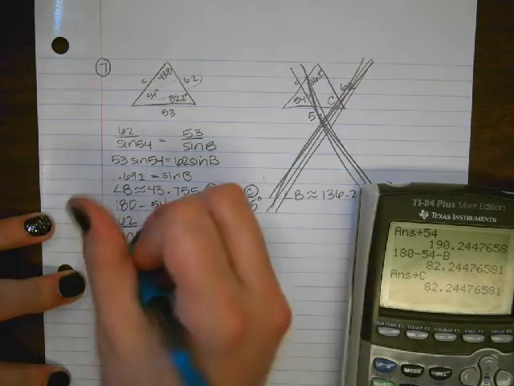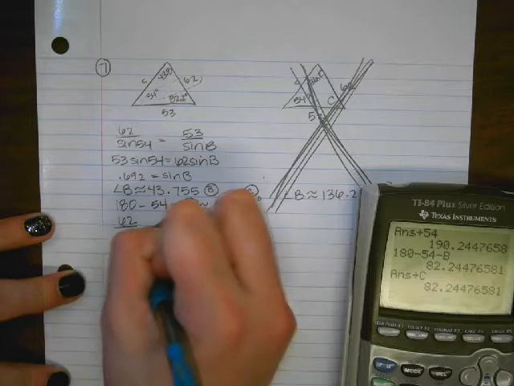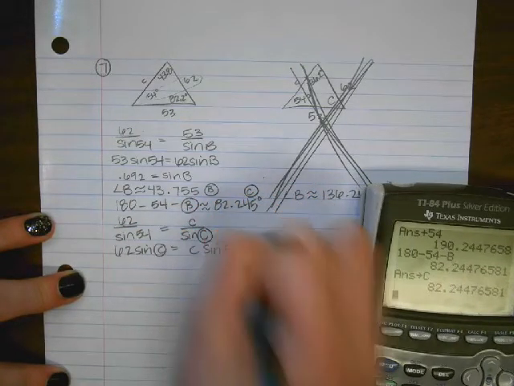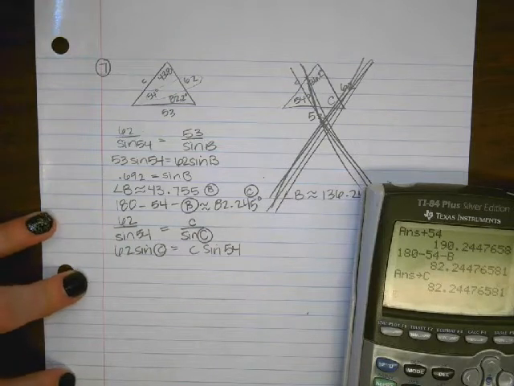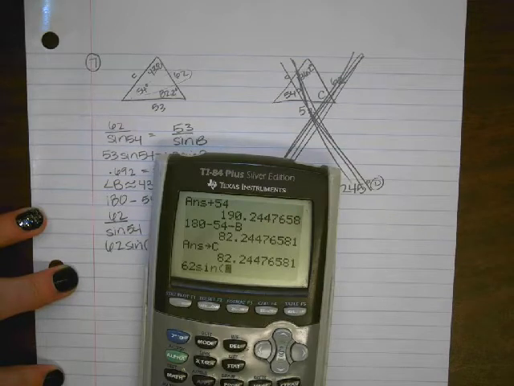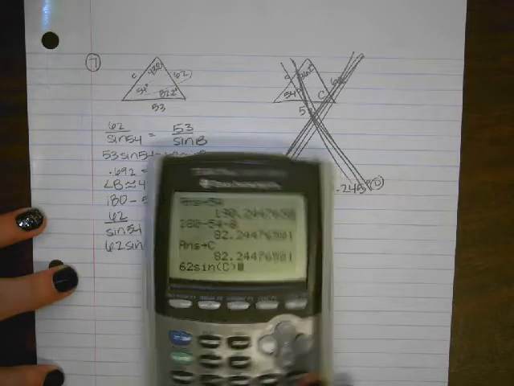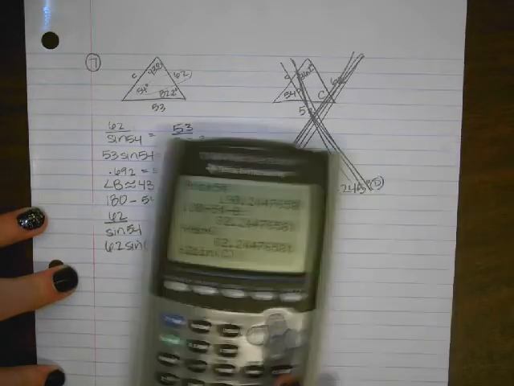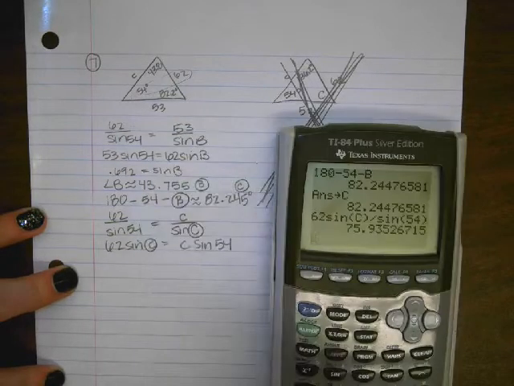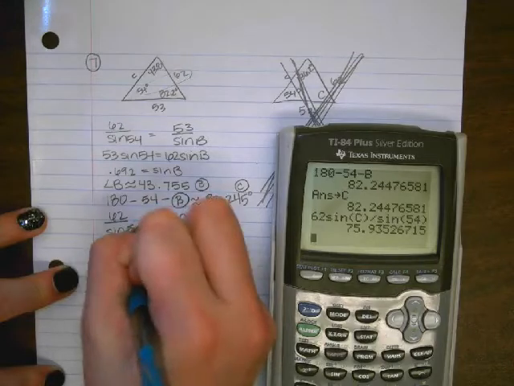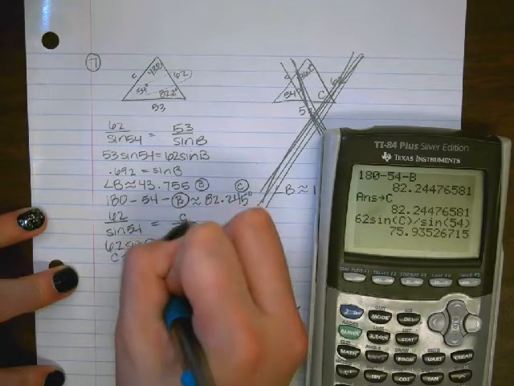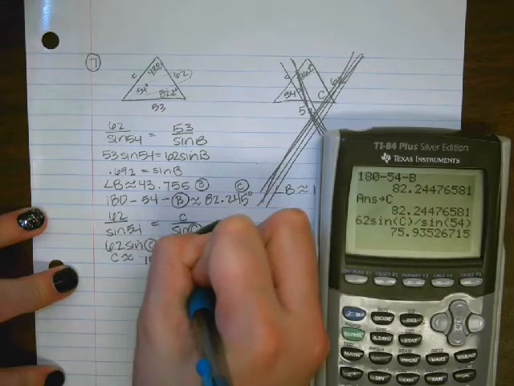I'm going to go ahead and cross multiply. And I'm solving for side C. So 62 sine of angle C divided by sine of 54. So side C is 75.935.